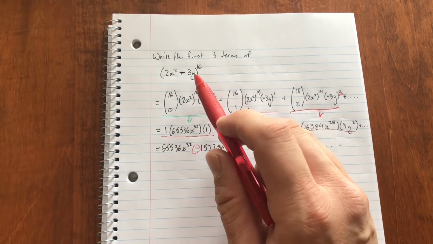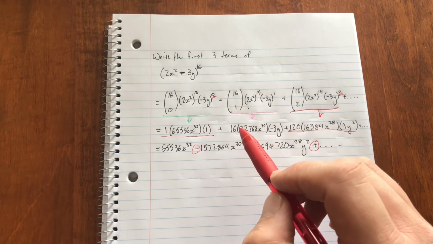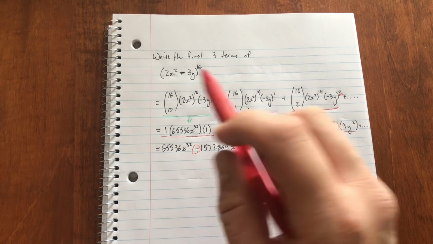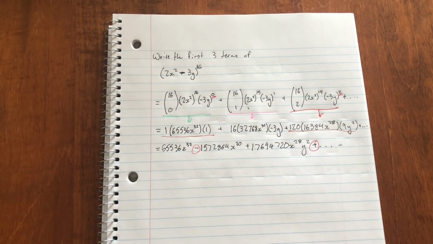If the second term is negative, your even numbered terms, so 2 and 4, are going to be negative. If they're both negative, well, then that's going to cause some interesting interactions. You could common factor out the negative if they're both negative, and there are many ways of dealing with that. So this is a question of how to write out the first 3 terms of a binomial expansion.